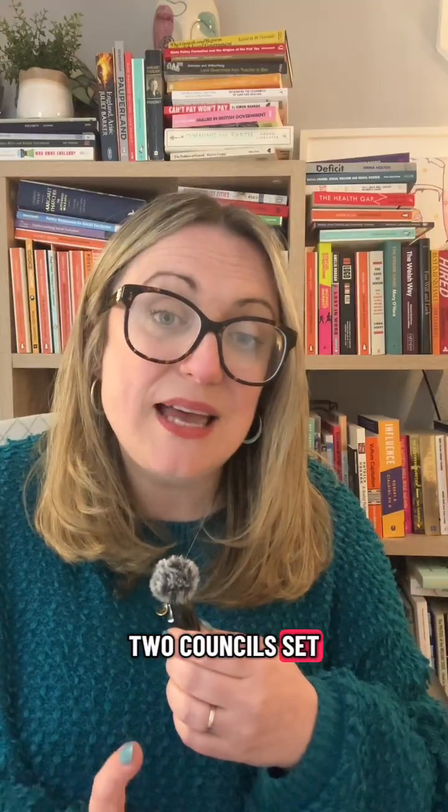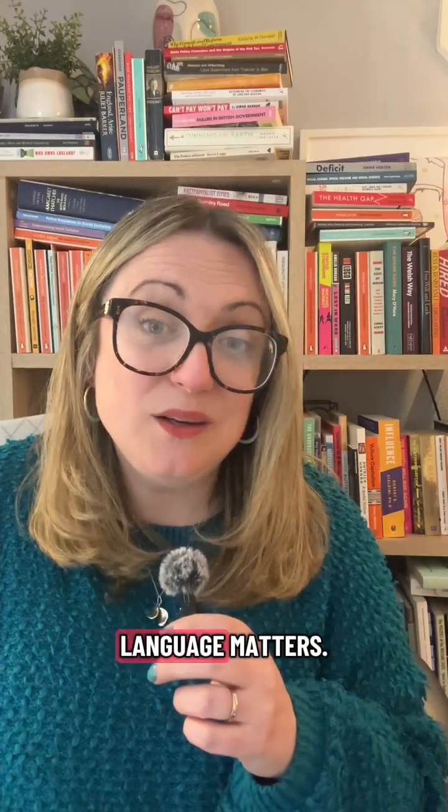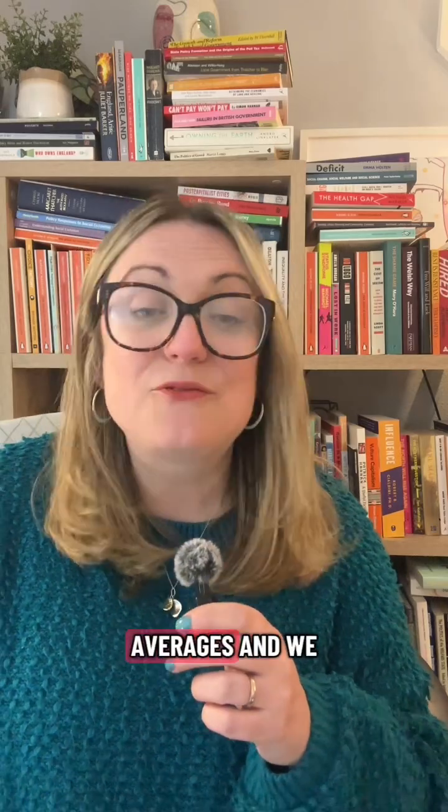So when these two councils set their Band D equivalents, what happens is the vast majority of Kingston upon Hull's tax base pays a disproportionate amount more because the vast majority, 95%, are in bands A, B, and C. Now, as with all things, I think language matters. And so when we talk about averages and we talk about average Band Ds, it sends a signal that we're talking about averages. The average is a Band D.